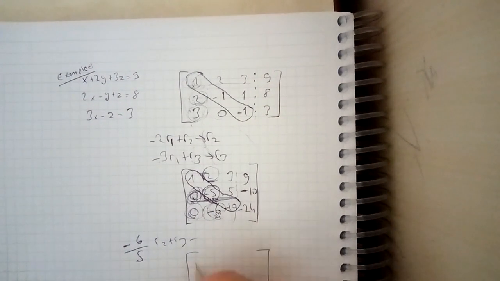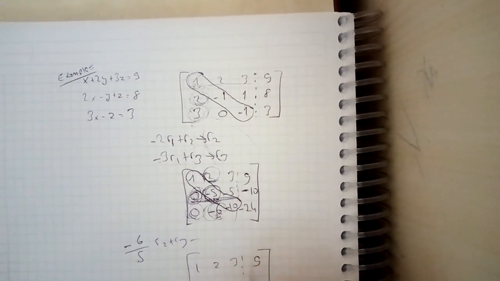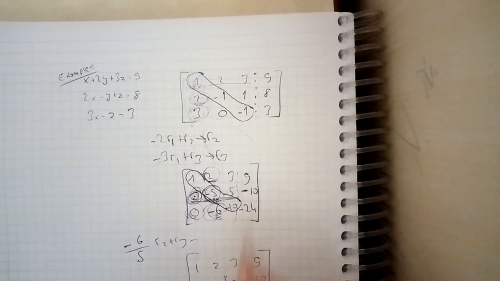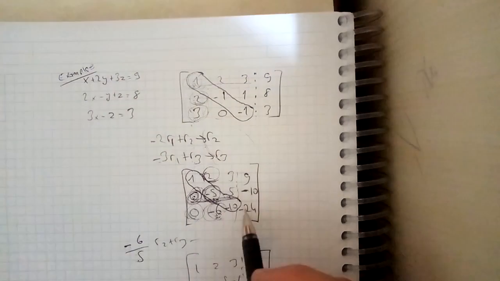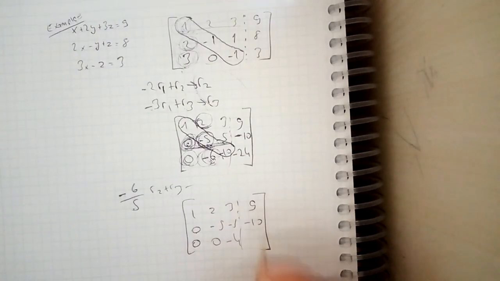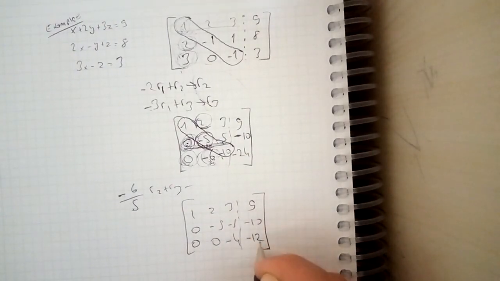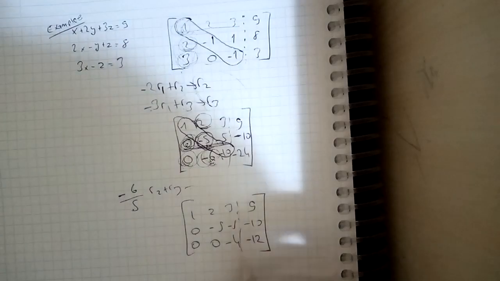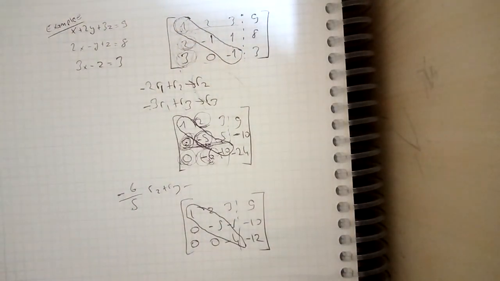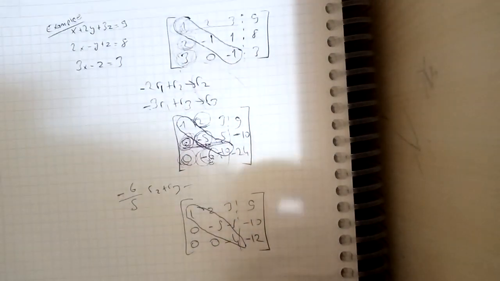And let's write our new matrix. Here already it is 0, 0. Here it will be 0. And here minus 6 over 5 times minus 5. It will be 6. And when you add minus 10, it will be minus 4. And here minus 12. And as you see, we obtained our upper triangular matrix. Right now we can find our solutions easily.